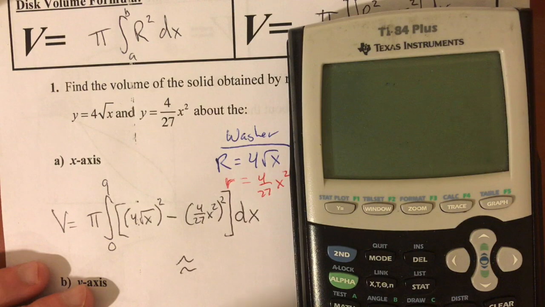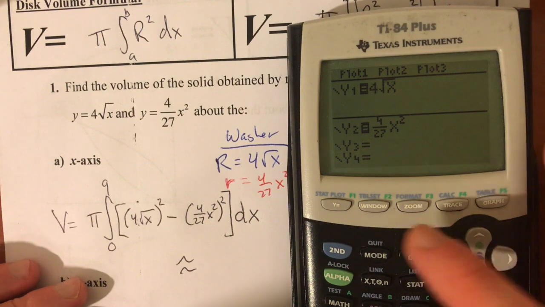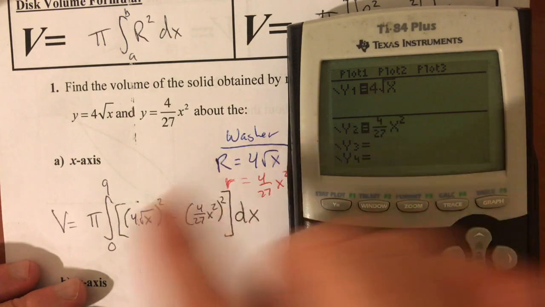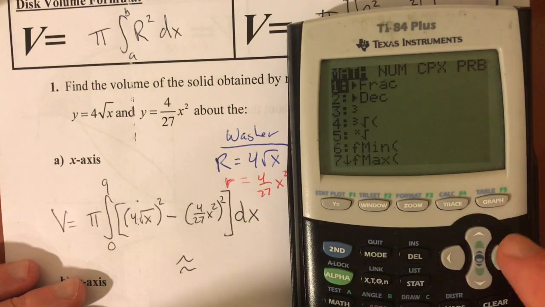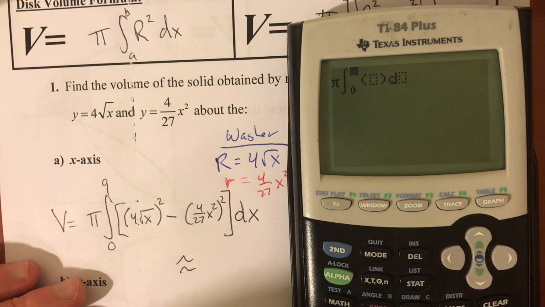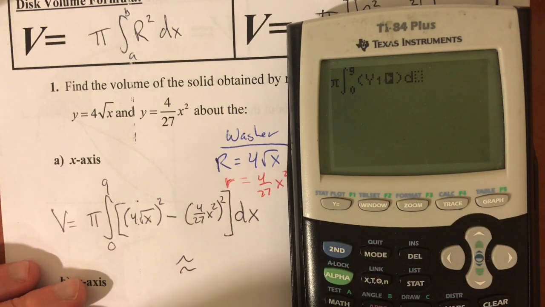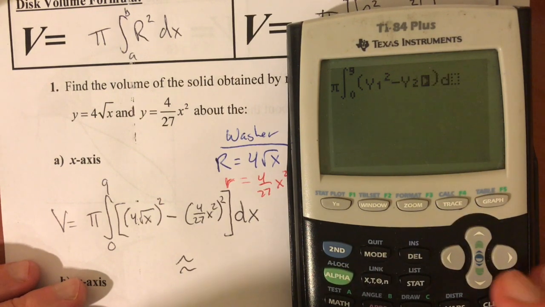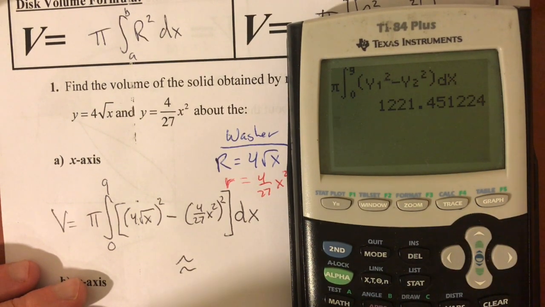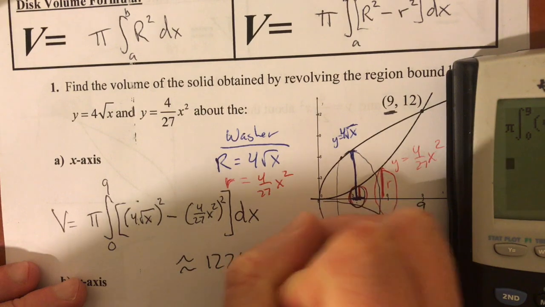So let's see here. I actually had put them in here to look at the graphs earlier. So I've got that y1 is my 4 root x. So maybe a little shorthand here. So pi, math 9, from 0 to 9 of basically y1, so alpha trace y1 squared minus y2 squared with respect to x. Boom, 1221.451.